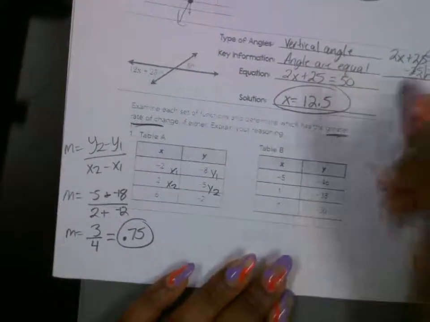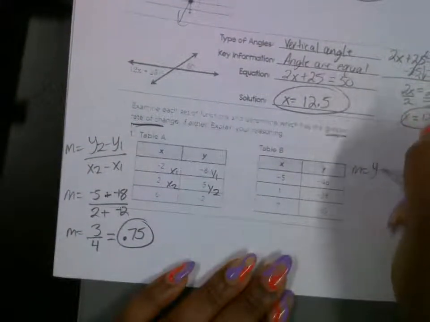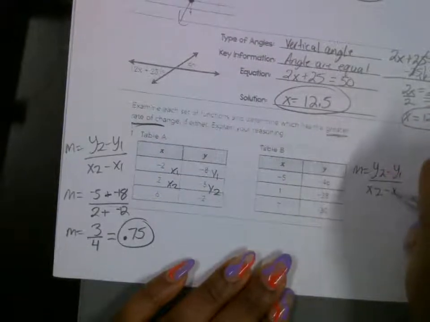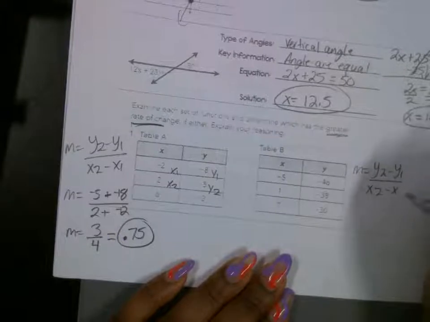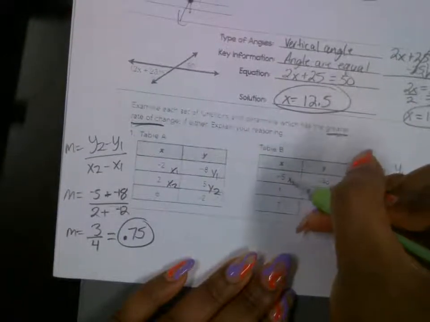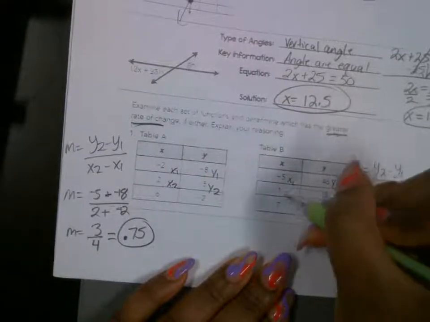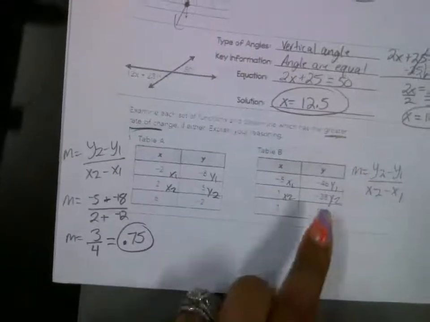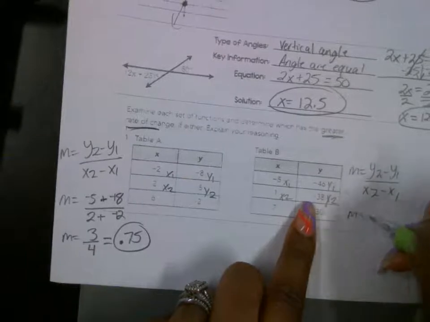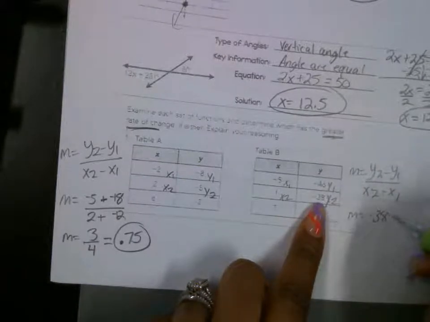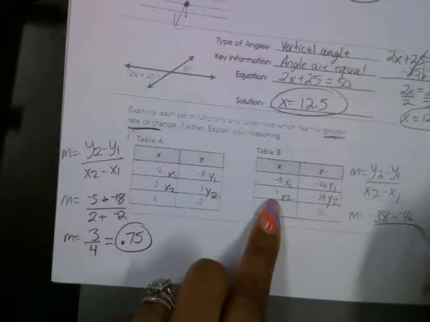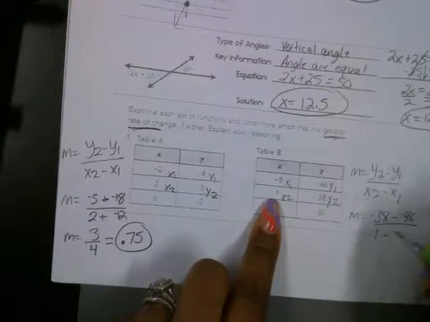Now I'm going to look at the other. I'm going to write the slope formula again. I'm going to do the same thing all over again. I'm going to pick the first 2 points. This is x1, y1. This is x2, y2. So on the top, I'm going to have m is equal to a -38 minus a -46. On the bottom, I'm going to have 1 minus a -5.